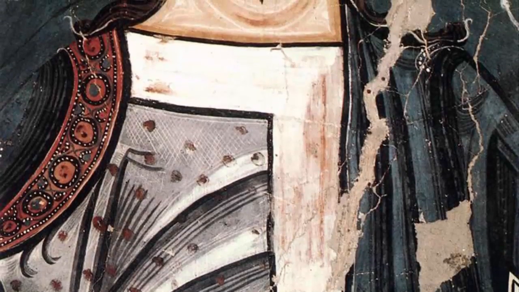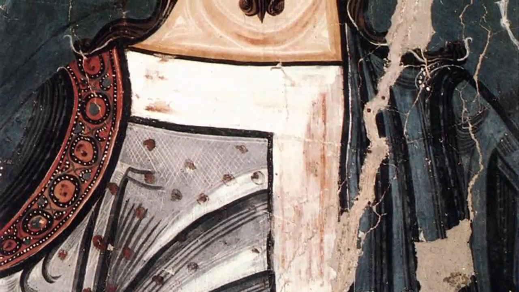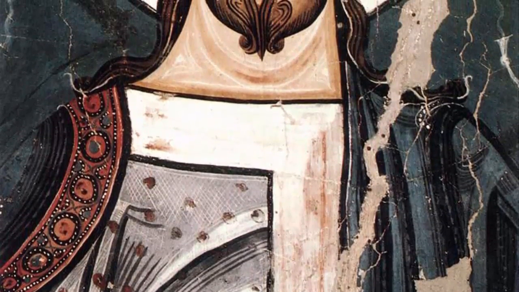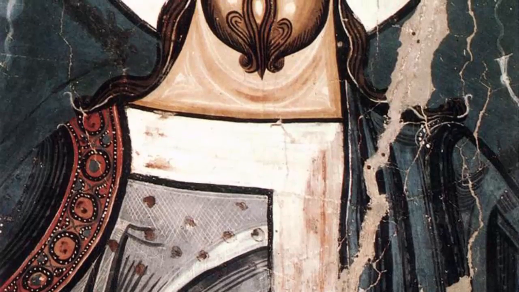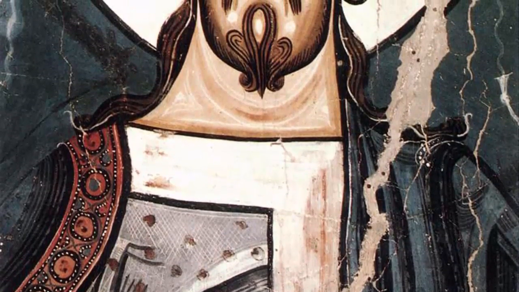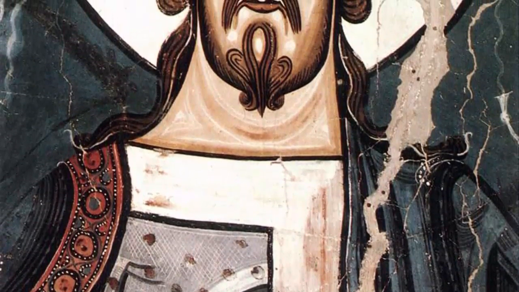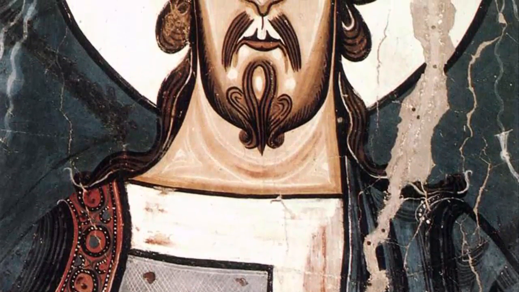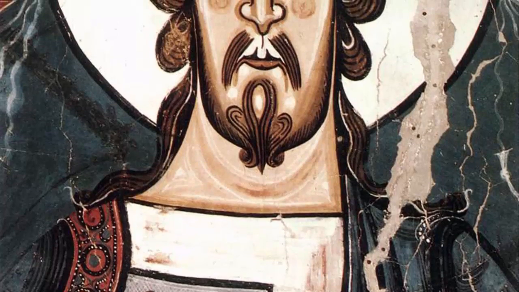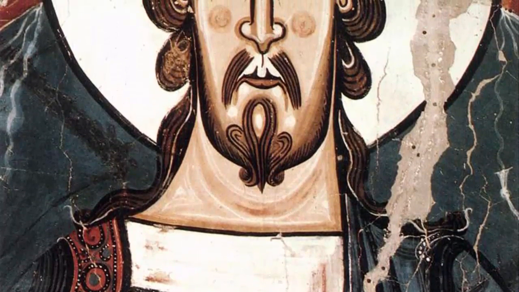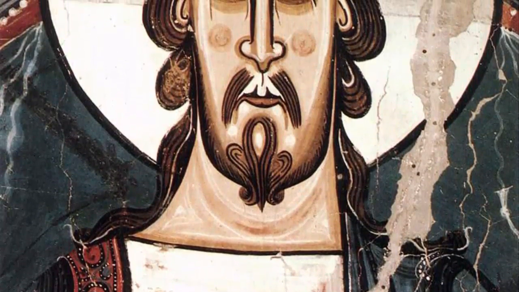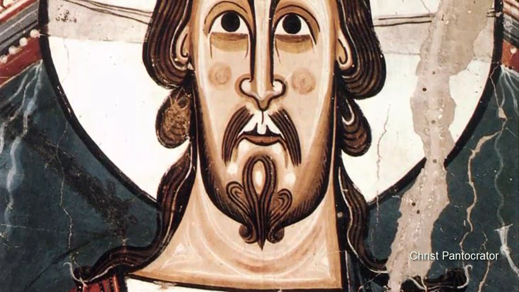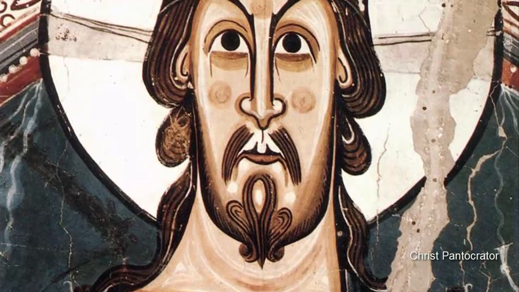The fresco of Christ Pantocrator is attributed to the artist the Master of Toul, and it was created around the year 1123. This vivid fresco shows Christ the Pantocrator, or ruler of the universe, framed by a mandorla, or body halo, bordered in red, gold, and blue. He sits on a throne.